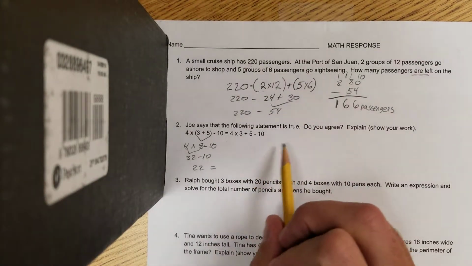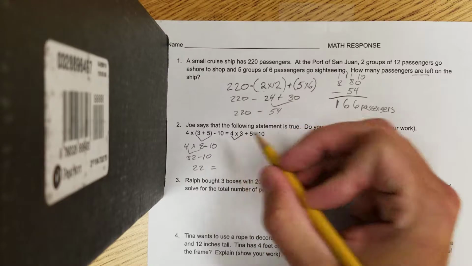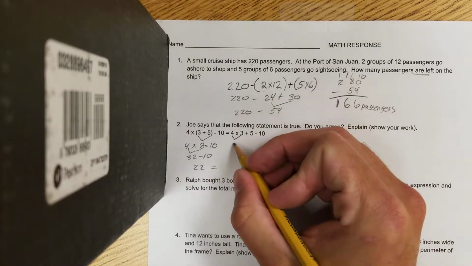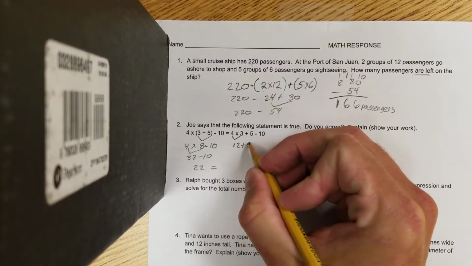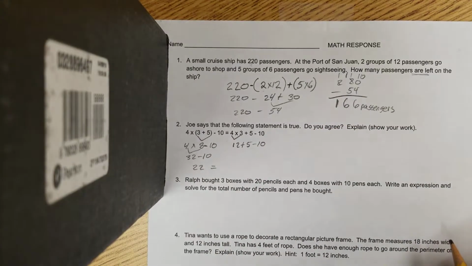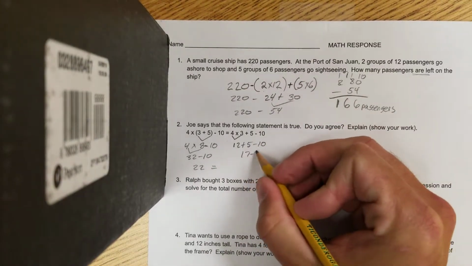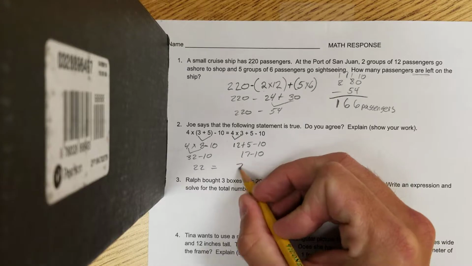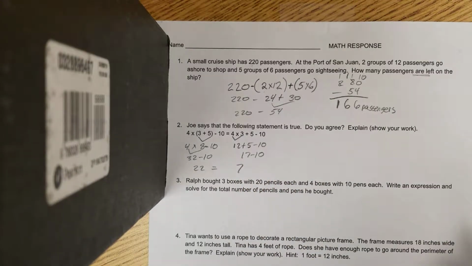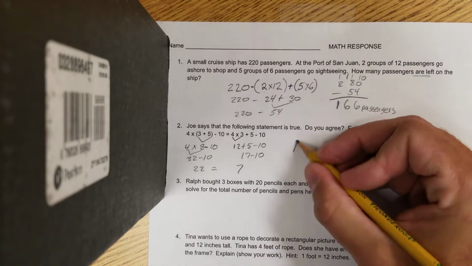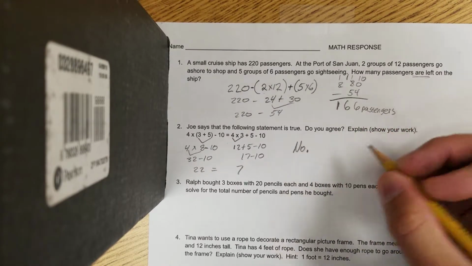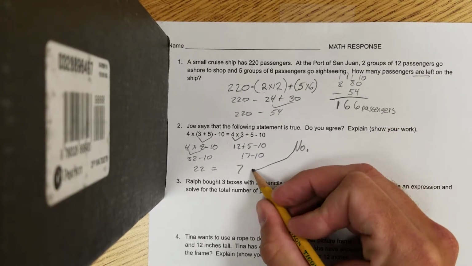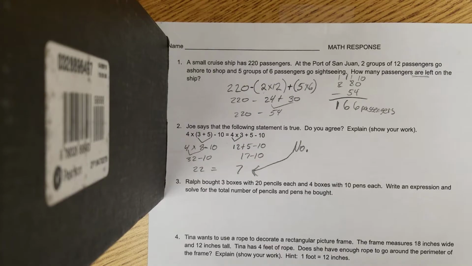The other side, PEMDAS says to multiply first. So 4 times 3 is 12. So we have 12 plus 5 minus 10. 12 plus 5 is 17, minus 10. 17 minus 10 is 7. Are they equal? No. And to explain it, well, I just showed my work. That's why they're not equal.